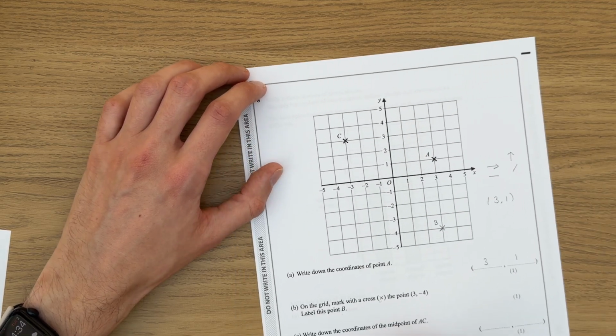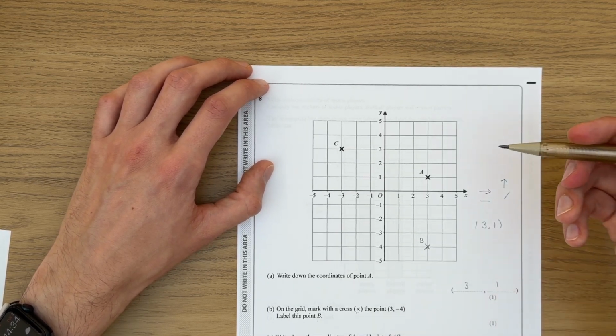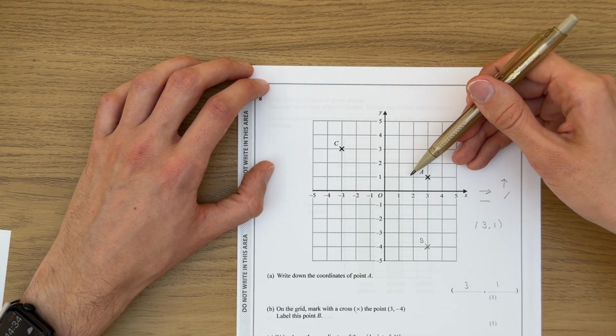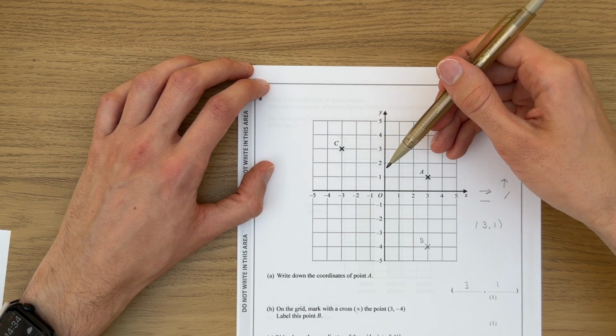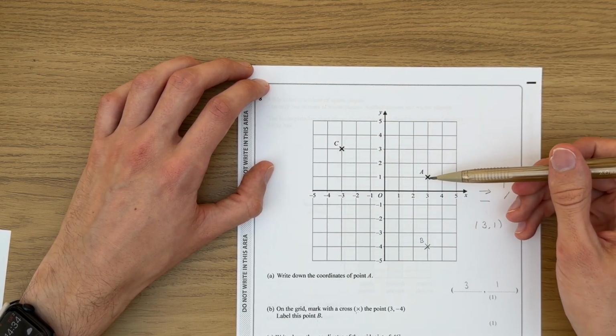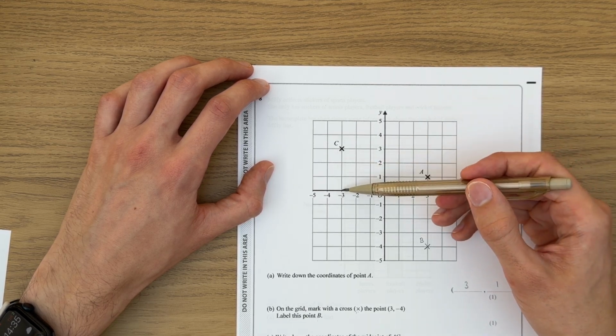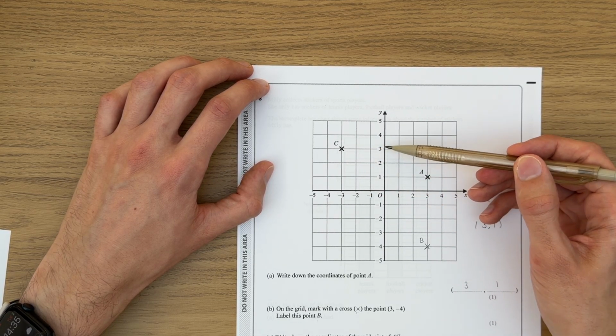And what we'll do is we'll add them together, 3 plus minus 3, which is actually 0, and then divide it by 2, which is also 0. The reason we divided by 2 is because we want to find what x coordinate is directly in between both of these x coordinates. So we do it with the y coordinates. The y coordinate for A is 1, and the y coordinate for C is 3.